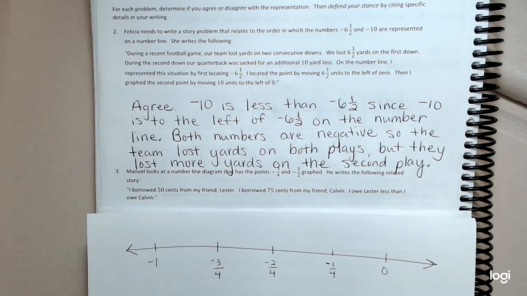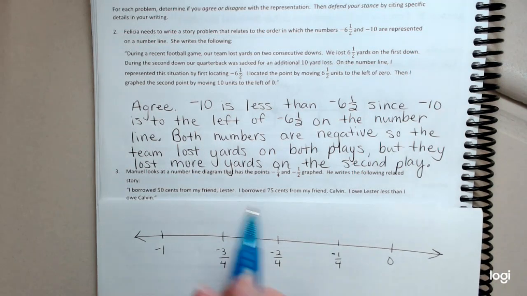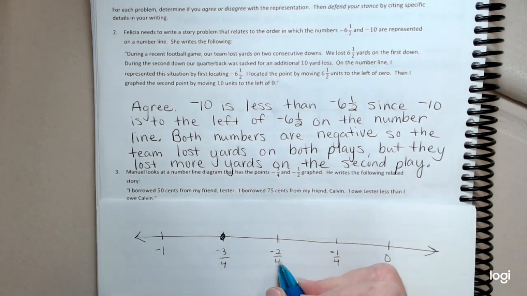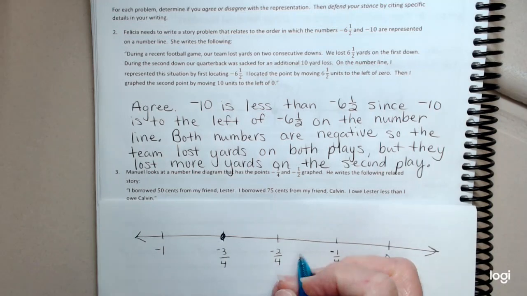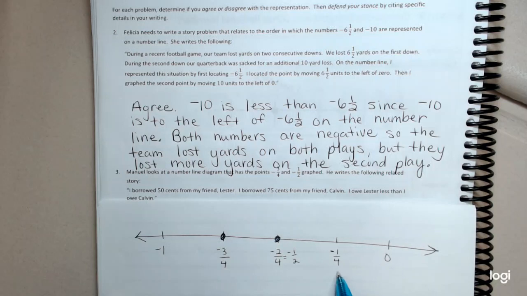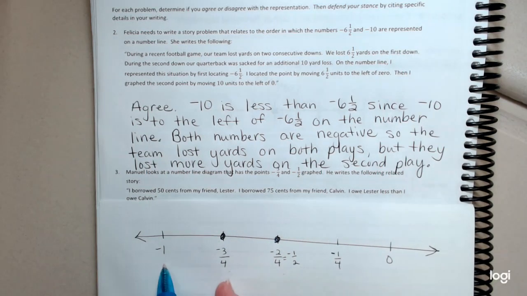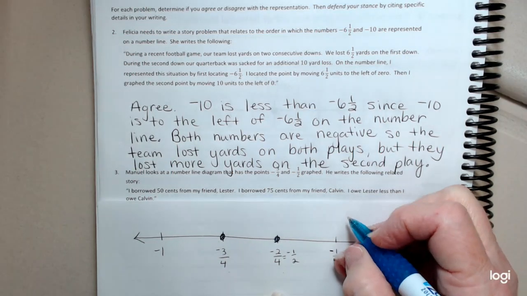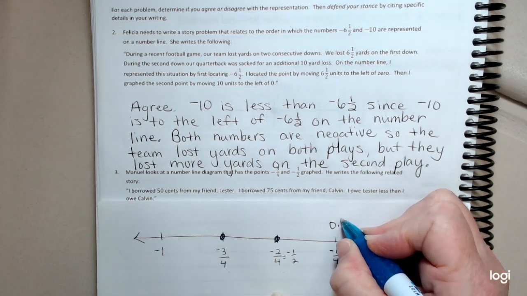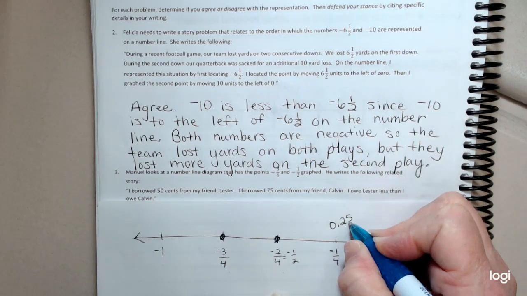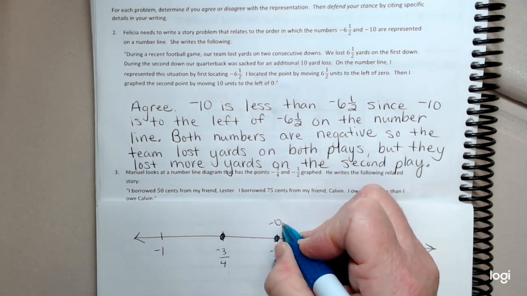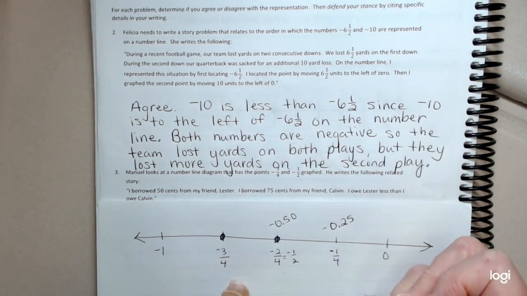All right, so I made a little number line here to help me out. And we have on the number line -3/4 and -1/2. Well, I know that -2/4 can actually reduce to -1/2. So I counted by fourths, 1/4, 2/4, 3/4, and that would be 4/4. And on the top of my number line, I can also count by quarters, because I know that 1/4 is the same as 25 hundredths. So -25 hundredths, -50.